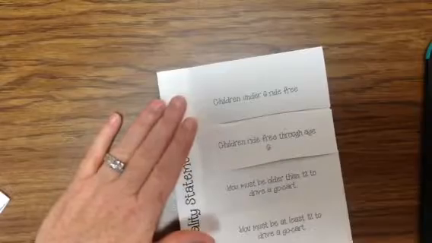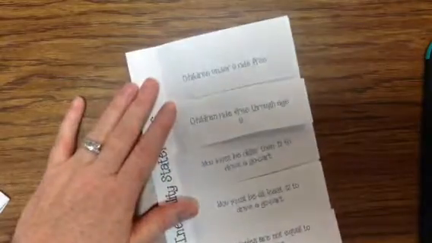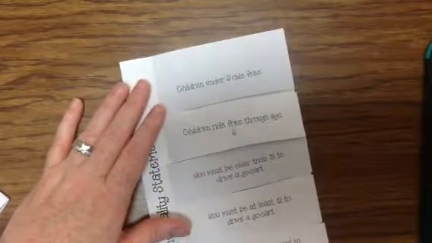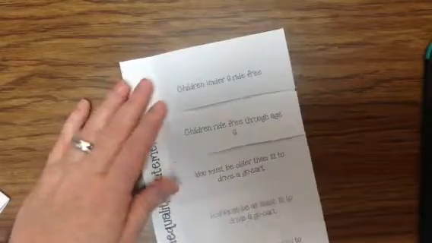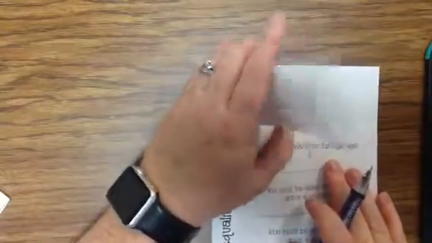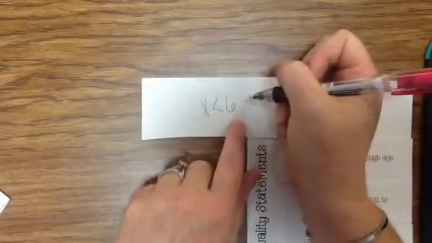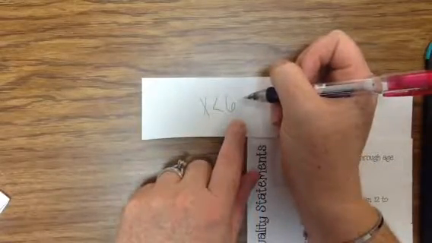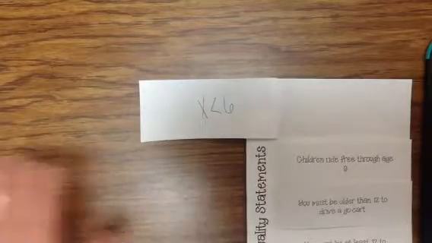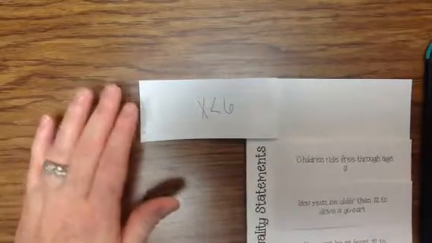So children under 6 ride free. Okay, so we're going to write that as an equation or inequality. So we're going to say x is less than 6. And it's less than because it does not include 6. So it's going to be a less than statement.